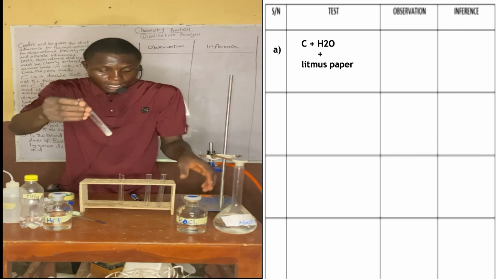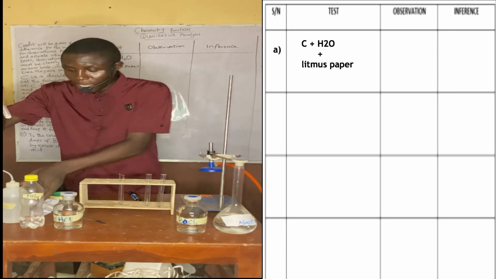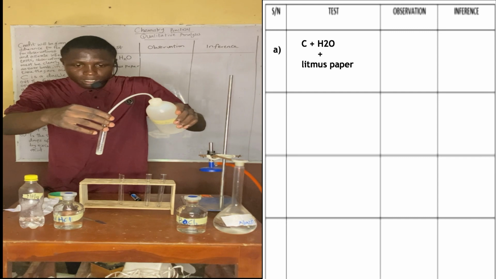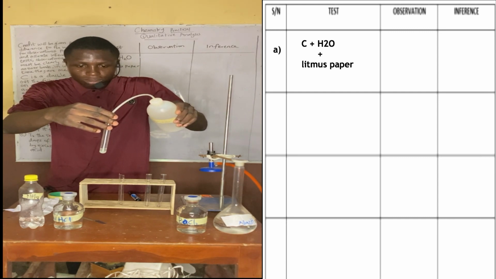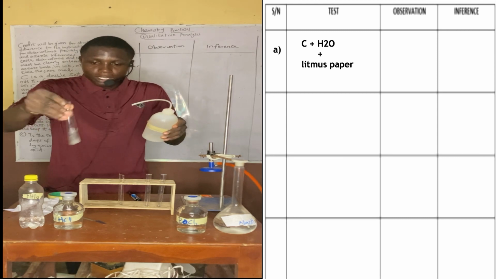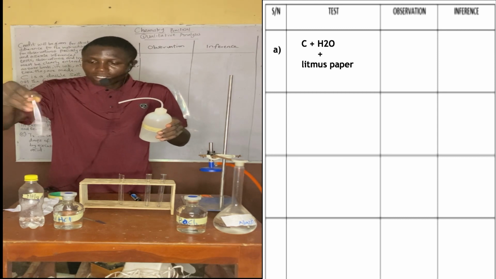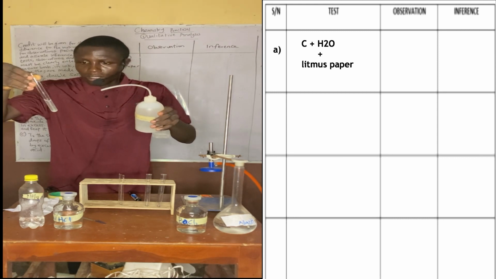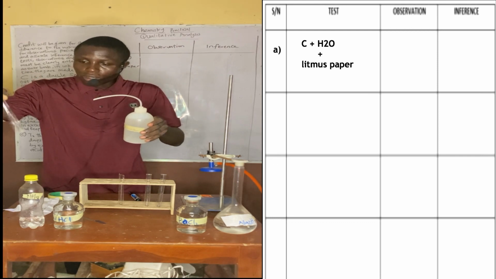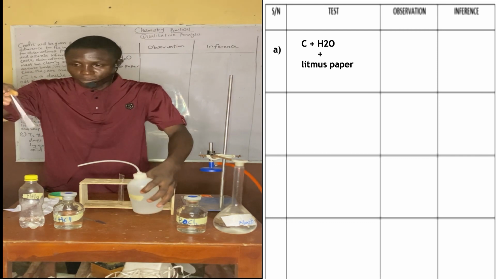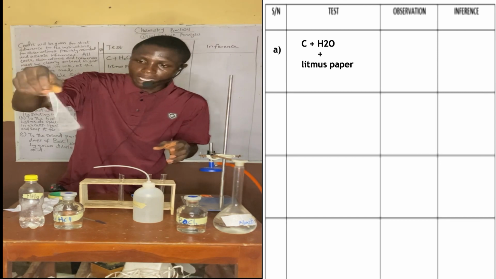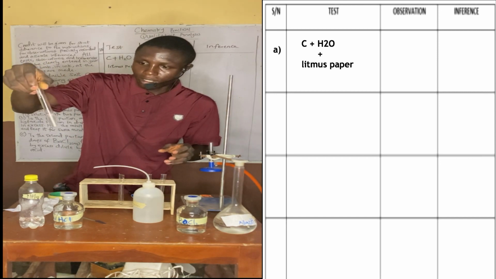You can see there's a light green crystalline salt. Now add about 5 centimeter cube of distilled water. You can use a measuring cylinder to measure your distilled water, but I'm just adding distilled water to it.